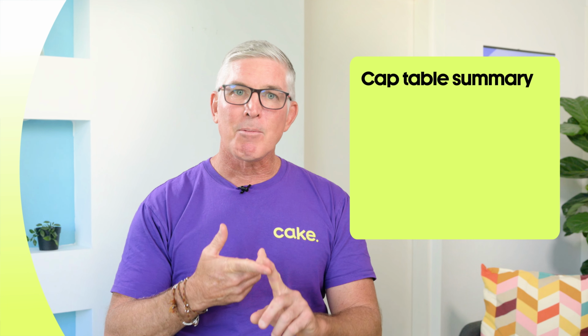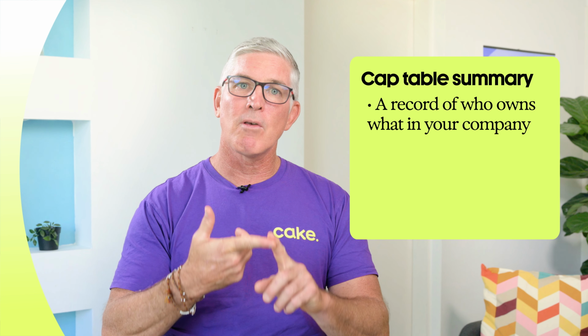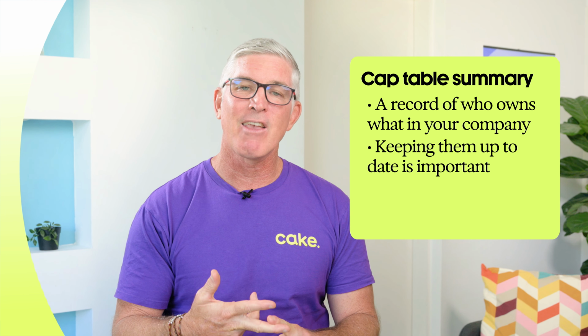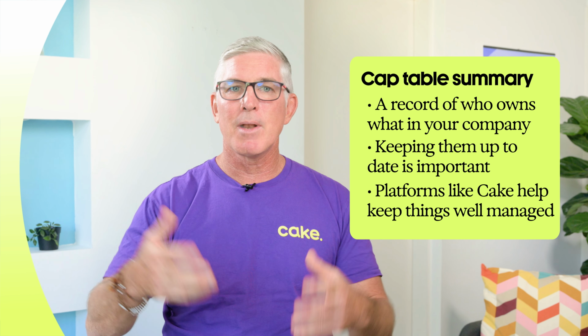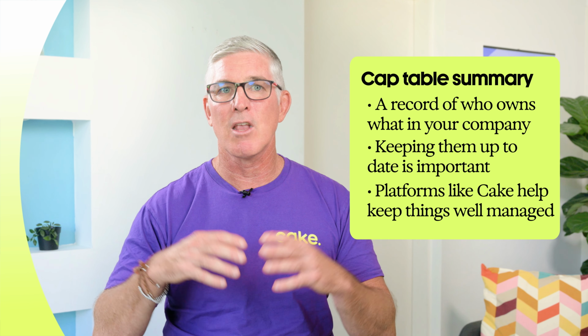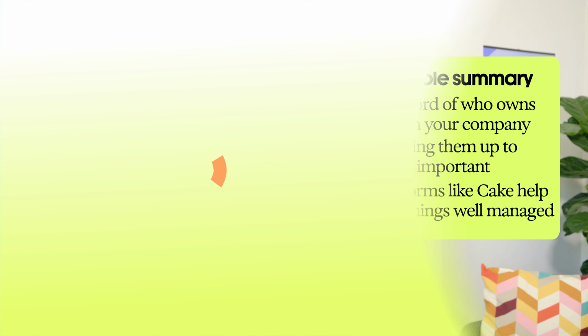So cap tables are the records of who owns what in your company, who has an ownership interest. It's really important you keep them up to date and keep them accurate. And lastly, jump in a platform like Cake. We've got all the tools in there to simplify it for you, even if you haven't been on this journey and you're not an expert in this area.